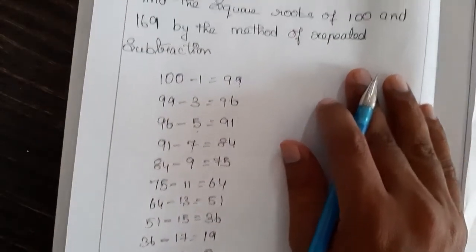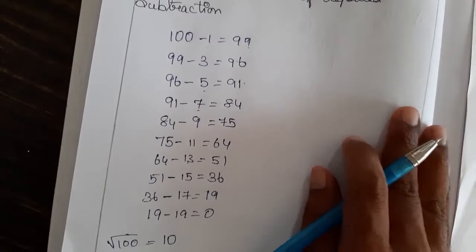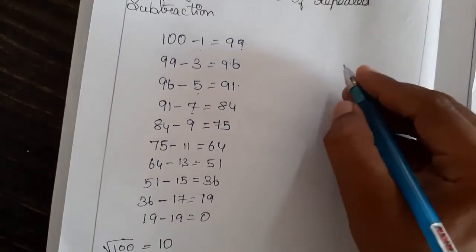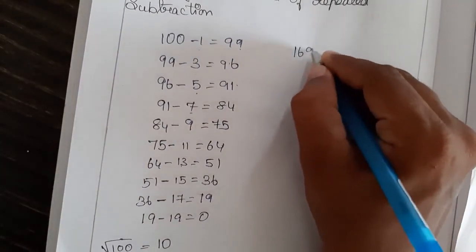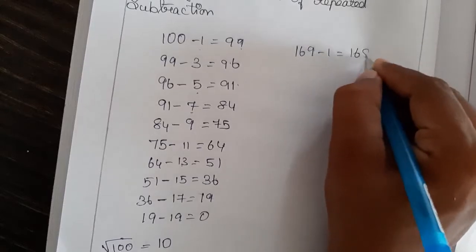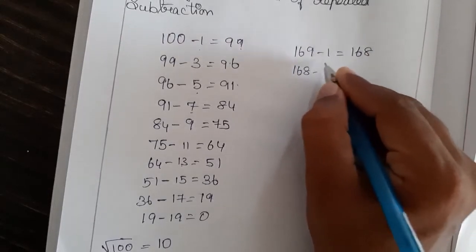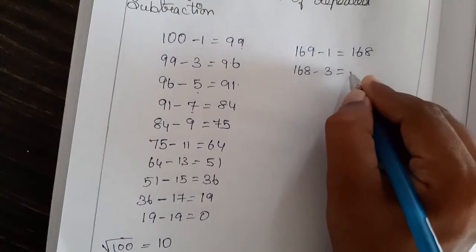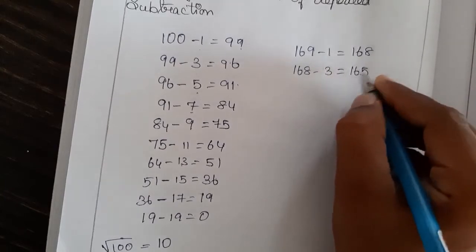So what about the next number, 169? Let me try. I think it will go a little longer. So 169 minus 1 we will get 168. And 168 minus the next odd number, which is 3. 168 minus 3 is 165.